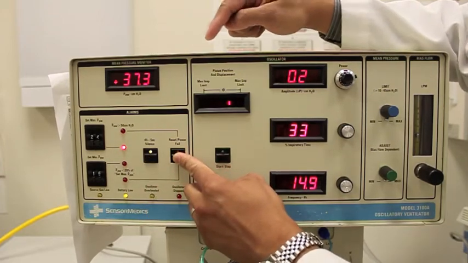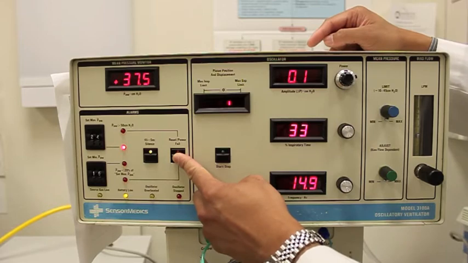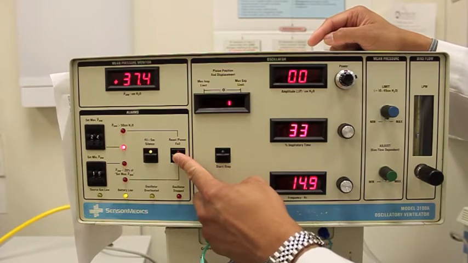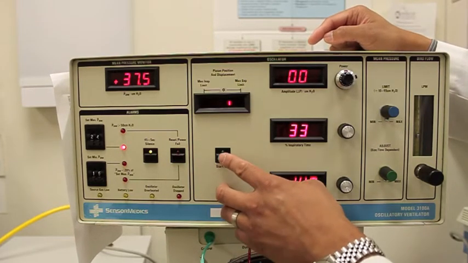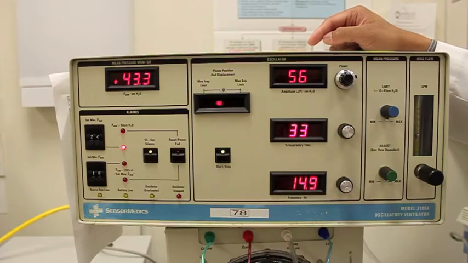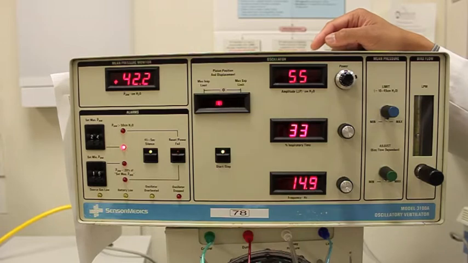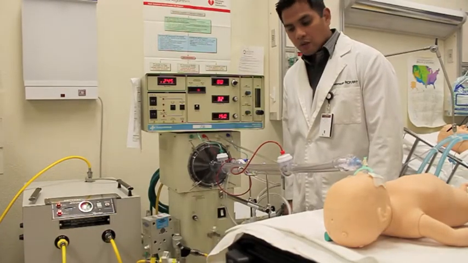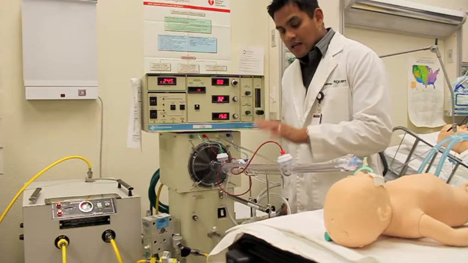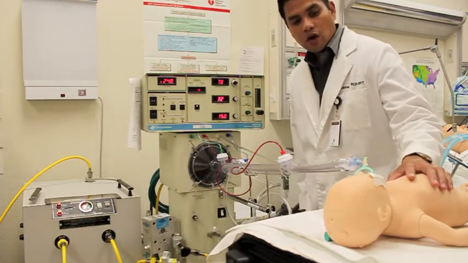As you can see, the mean airway pressure is increasing. And let me turn off that alarm. As it increases, you wait for maybe about 5 seconds and then you can press the start button. And there you are, the oscillator is starting. What I want to do now is connect my mannequin so you could see the oscillation of the high frequency oscillatory ventilator. Here we have our oscillator, which is now on and connected to our mannequin.